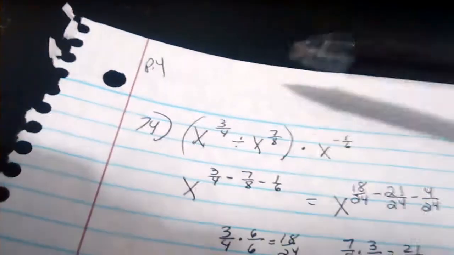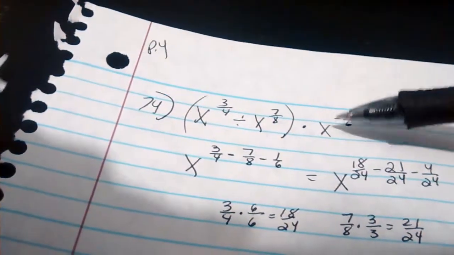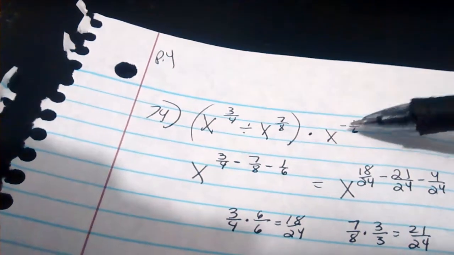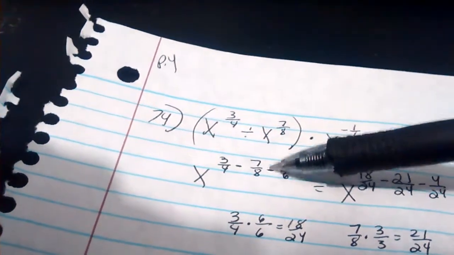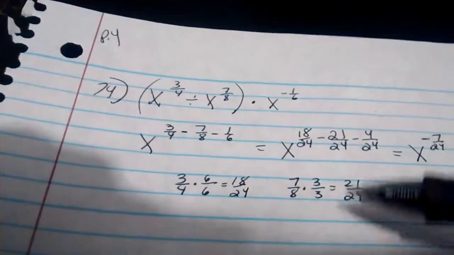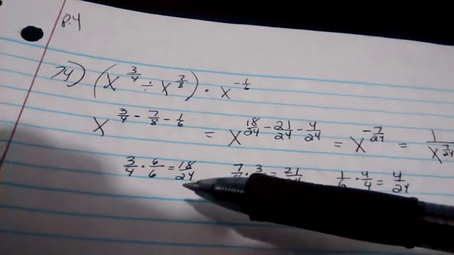We've got one last one, which is a pretty long one. If you're dividing these and you're multiplying that one, then these you would subtract, and then this one you would add on, and that's the same as adding the negative 1/6. Then you have to get a common denominator, so it would be 24.